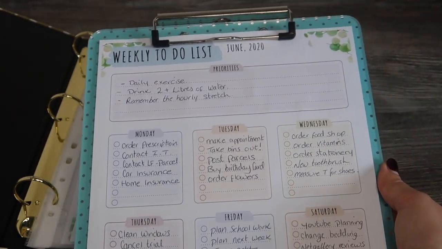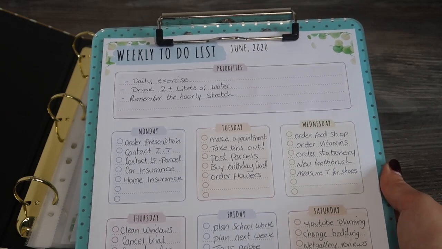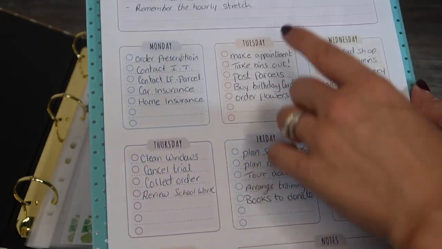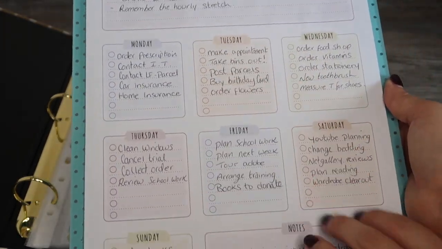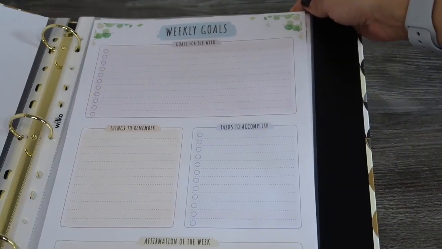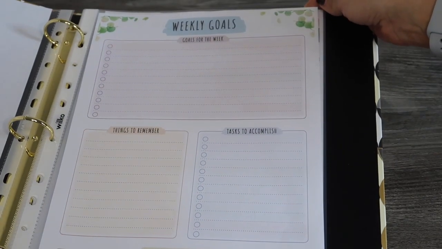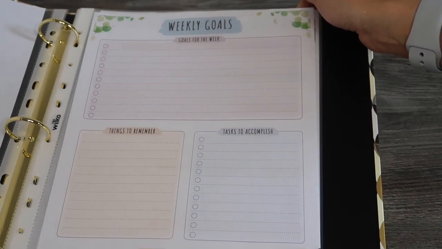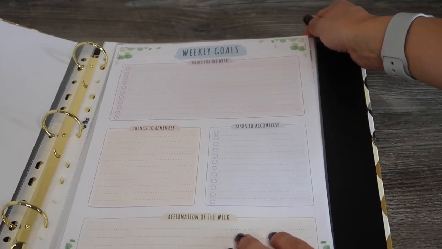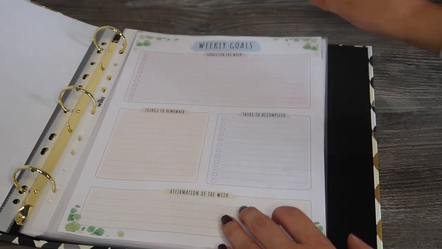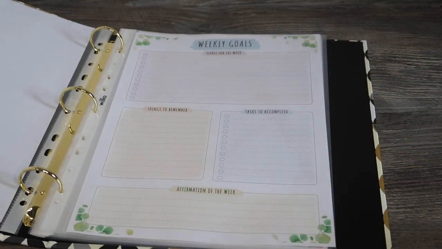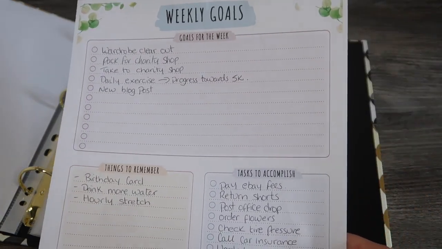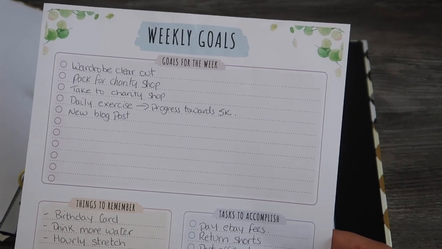But like I said, I've really been enjoying using a clipboard and then storing everything in a binder. Then I can just refer back to it and pull it out each day and tick off as I'm going along. The next template I've been using is weekly goals. So goals for the week, things to remember, tasks to accomplish, and affirmation of the week. This is very similar to the to-do list in a way, but I've been using it to set things out differently. So I've been using the two templates differently depending on what it is I'm trying to achieve.